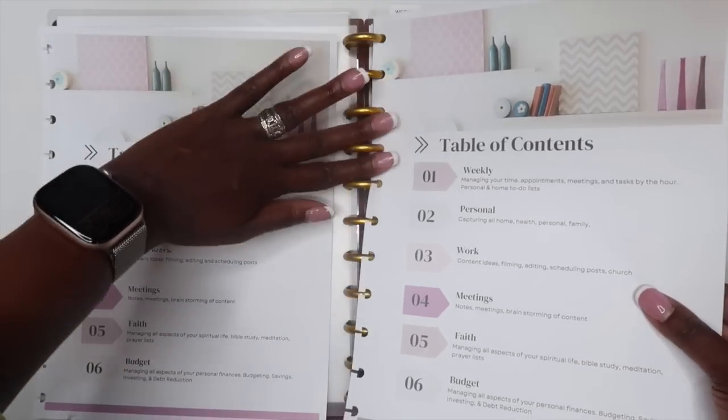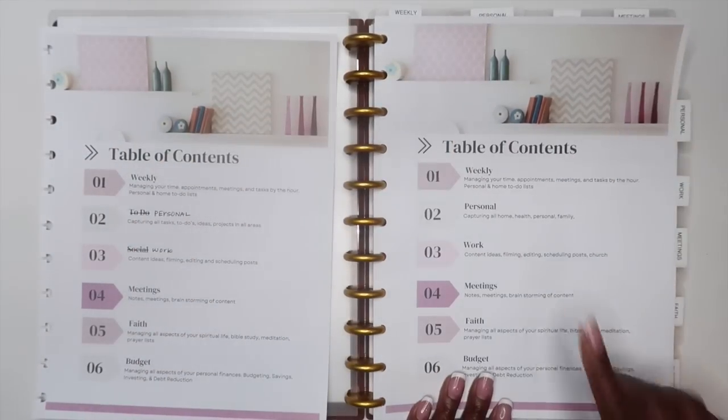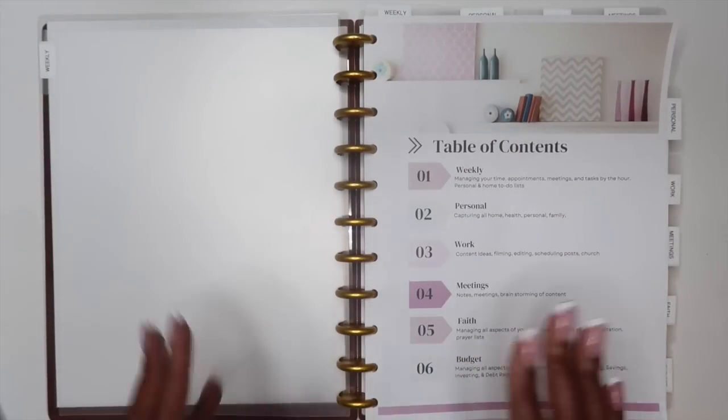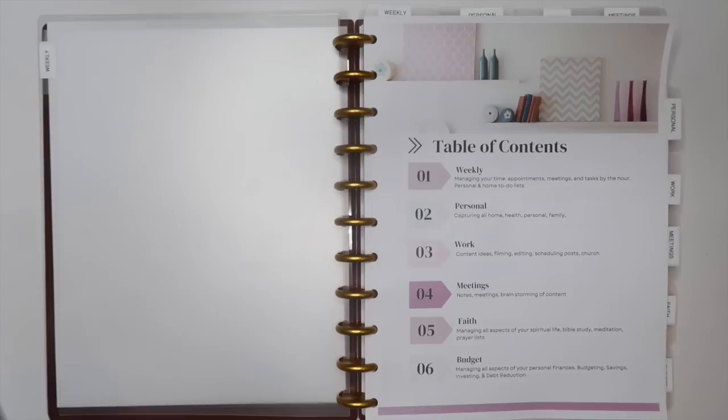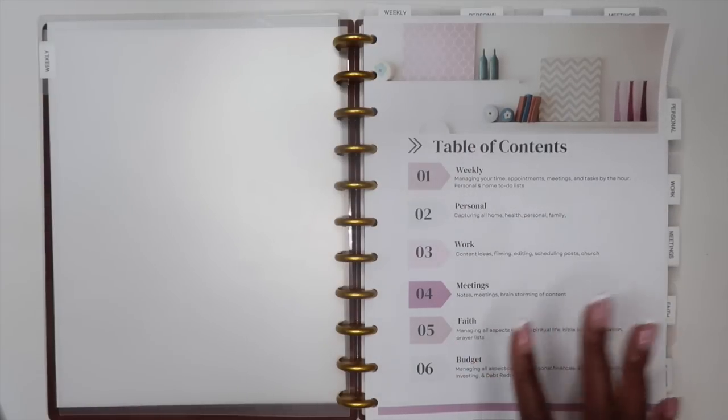So I did reprint my table of contents to fit the current categories that are in here. And I feel more solid on these categories based on my previous videos where I've talked about my life categories. If I really want to make sure that I am fully covering all 10 of my life categories, I believe that this is the best setup for me.